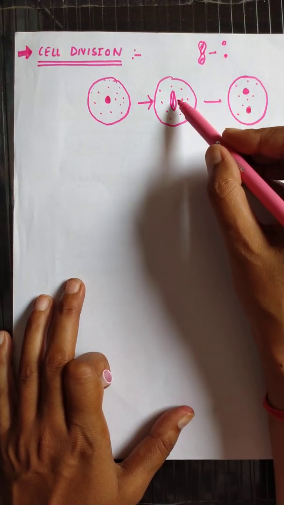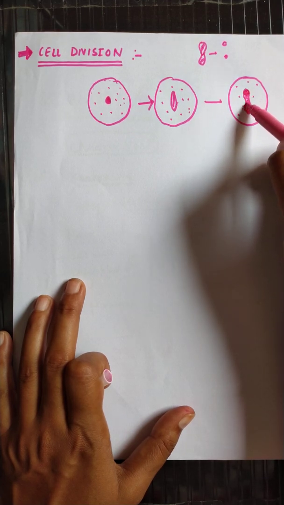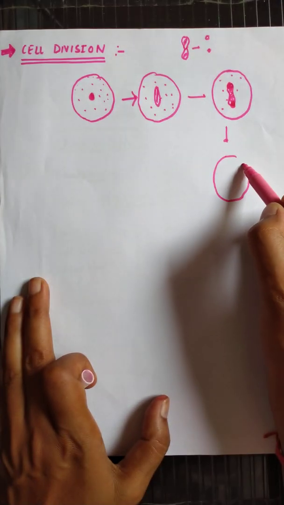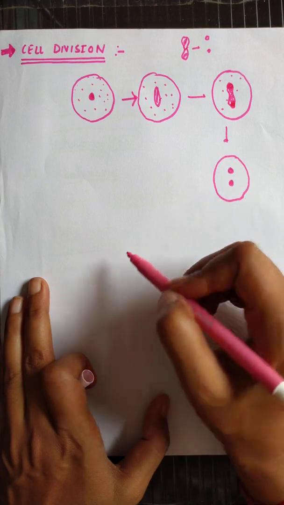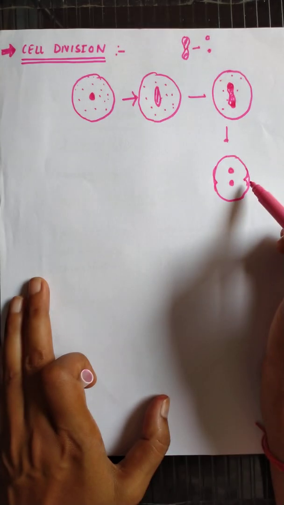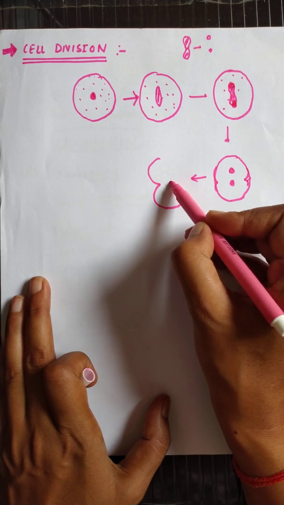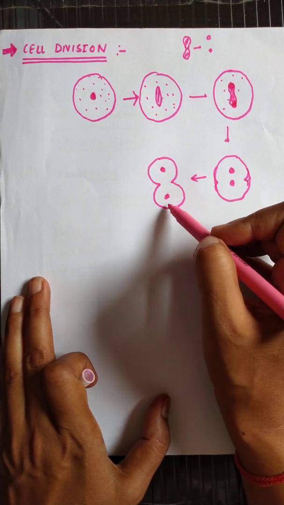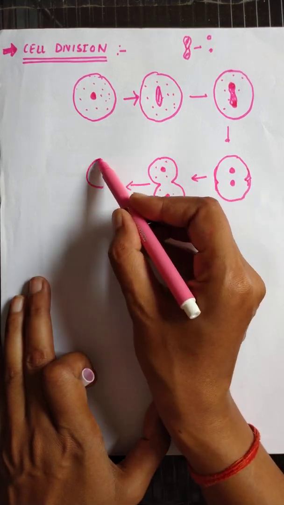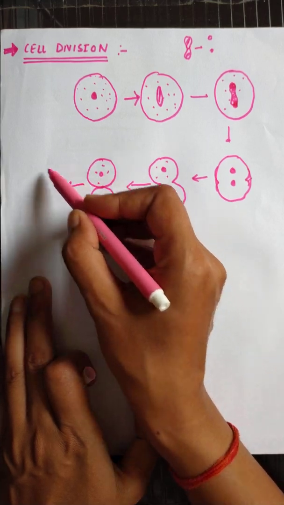Like this, it will get elongated. It has some constrictions from the middle, these constrictions continue, and the nucleus gets divided into two nuclei. At the same time, the cell membrane also has some constrictions inside, which continue to increase. Each nucleus moves toward the opposite side, the constrictions in the cytoplasm remain, and ultimately the cell divides into two daughter cells.